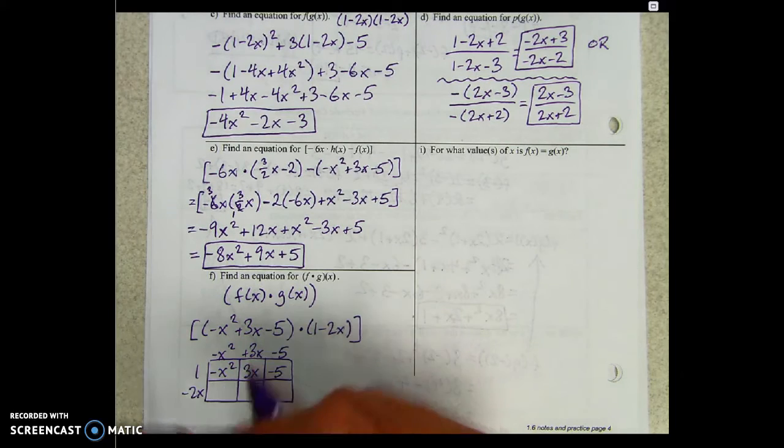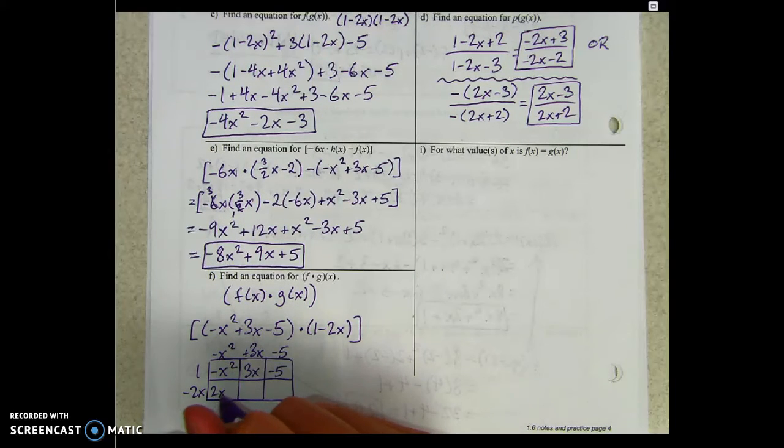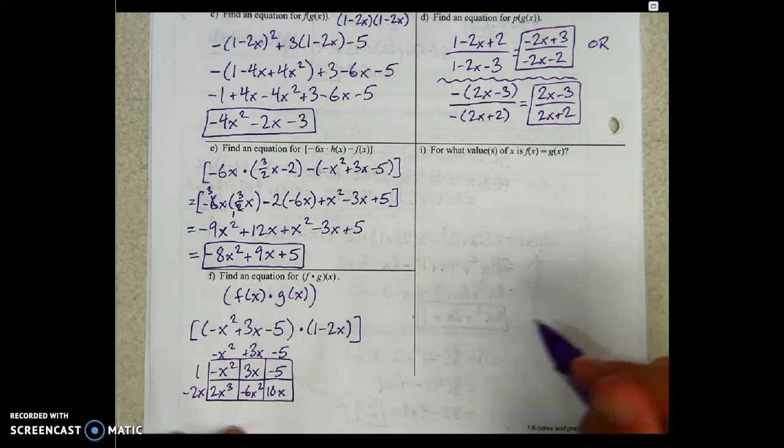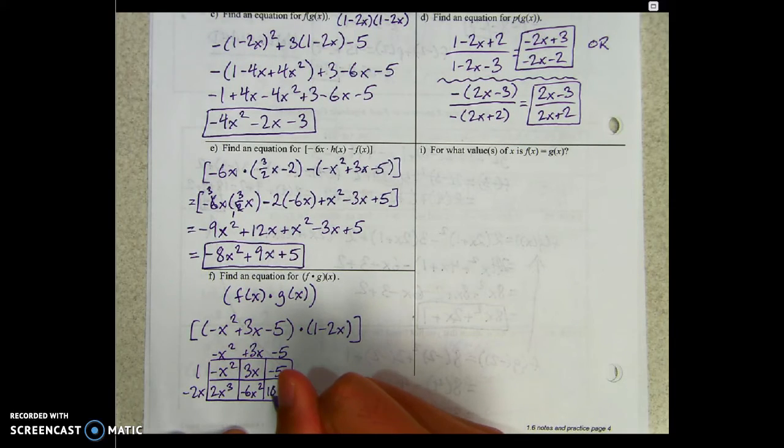1 times 3x, 1 times negative 5. And then negative 2x times negative x squared is going to be 2x cubed. Negative 2x times 3x is negative 6x squared. Negative 2x times negative 5 is positive 10x. That's a 10 right there.